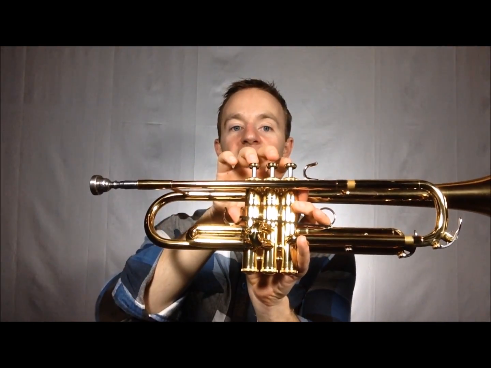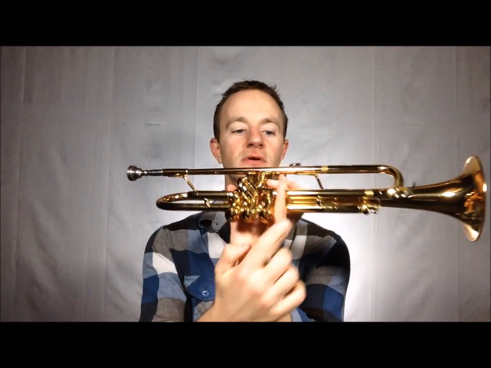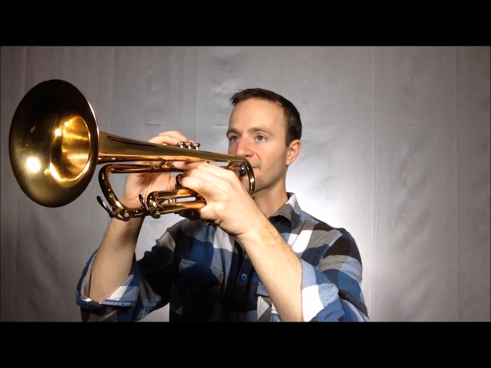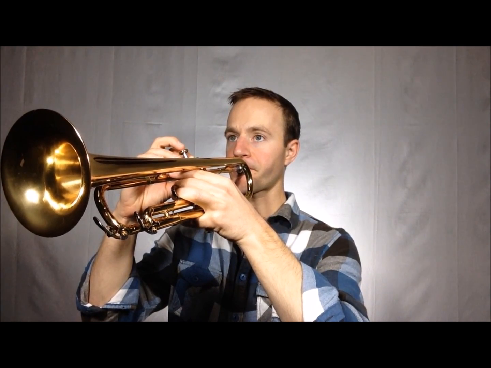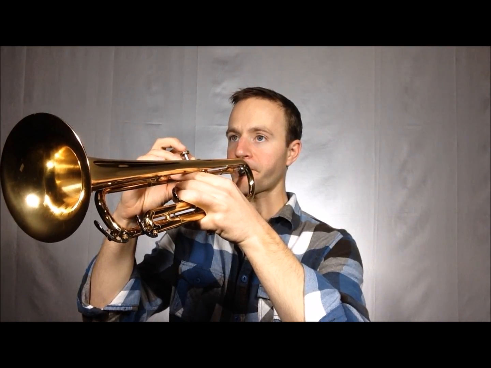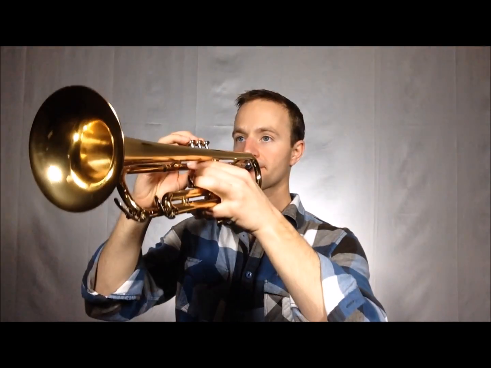The next note, 5/2 steps down by combining the first and third valve. 1, 2, 3, 4, 5. And then finally, we can get a note that's 6/2 steps lower than the G by pressing down all 3 valves simultaneously.